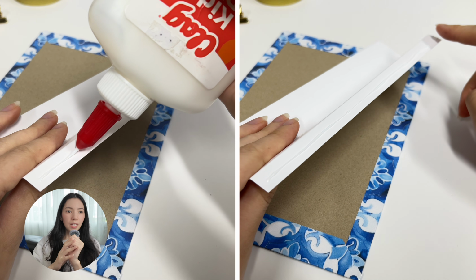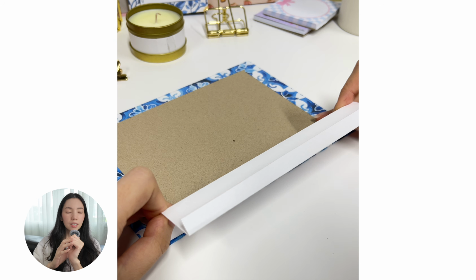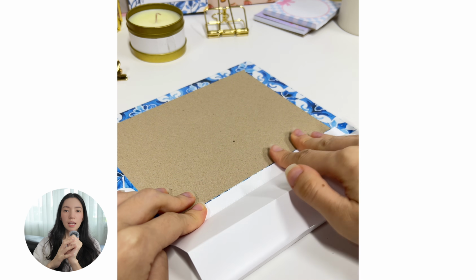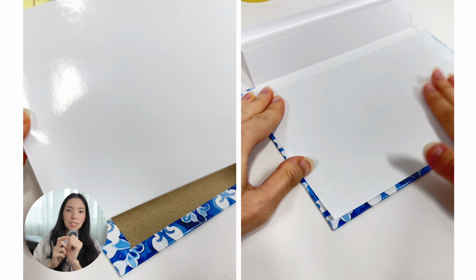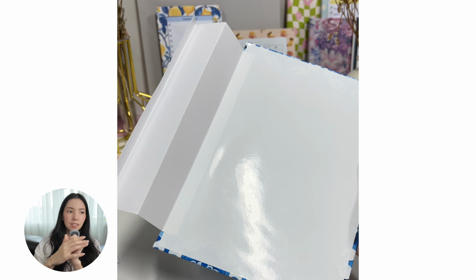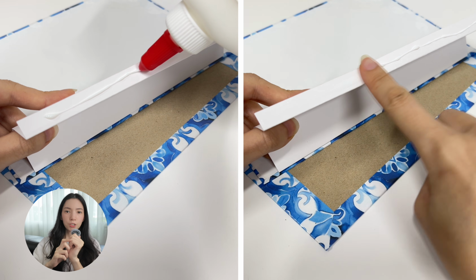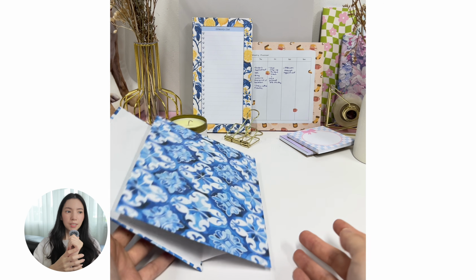So next you want to take this piece and you want to add some glue on it. Spread the glue and then stick it down onto one side. Then next you want to take additional white sticker paper, cut it down to A5 size, place it on top of this piece on the inside of the cover. Then you want to repeat the same step for the other side. So this is the cover. At this point the cover is completed.